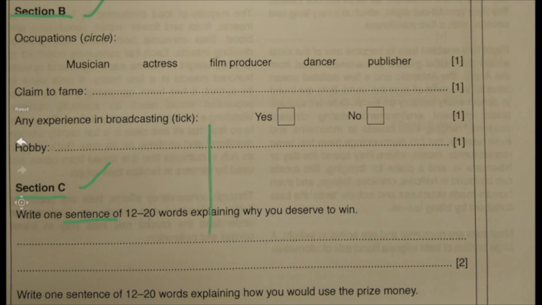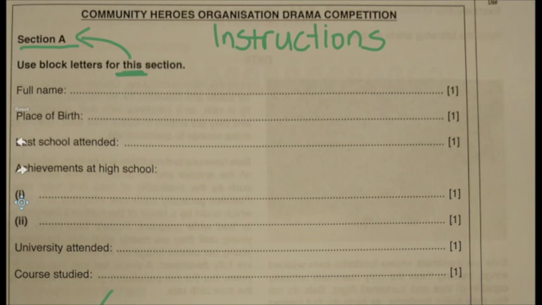Okay, so that said, let's rather go back to the first section, which is section A, as far as this is concerned. Remember, we're trying to look at the things that I've just said that are important, which are instructions. Here the instruction says you use block letters for this section, which means that it's only section A. So you're going to write the full name here in block letters. You give the place of birth, which should be given in the passage. You also look at the last school attended, so you need to be careful in that one when you identify the last school attended. Achievements at high school, so you state that.